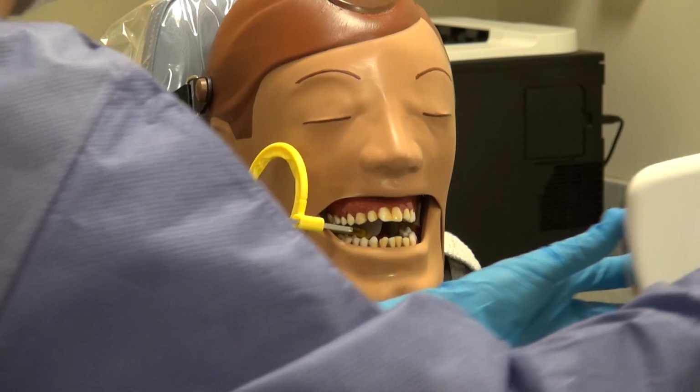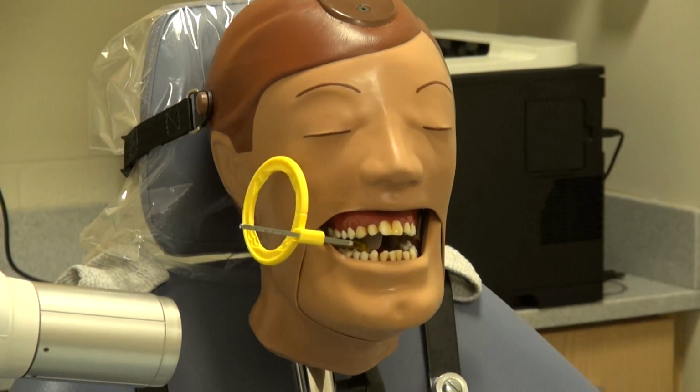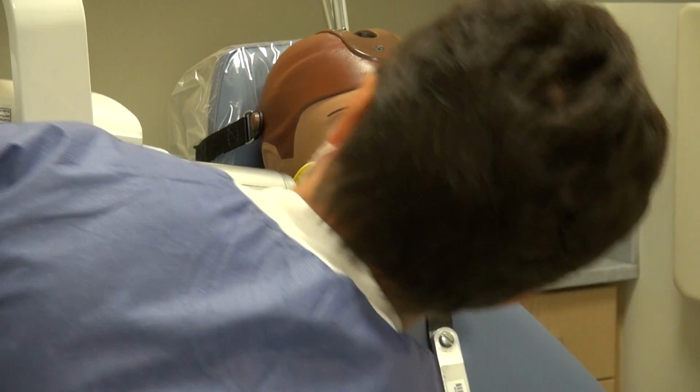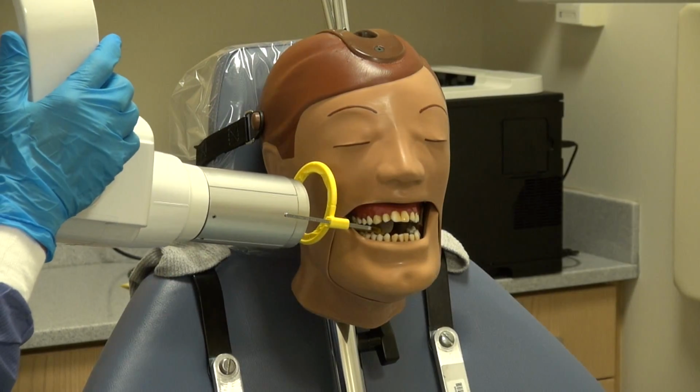Align the PID using vertical angulation, horizontal angulation, and bring to the ring.